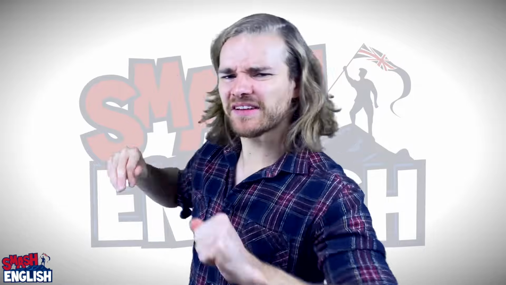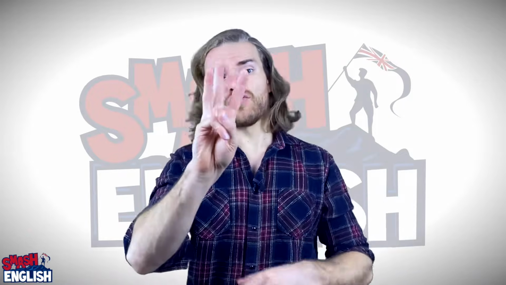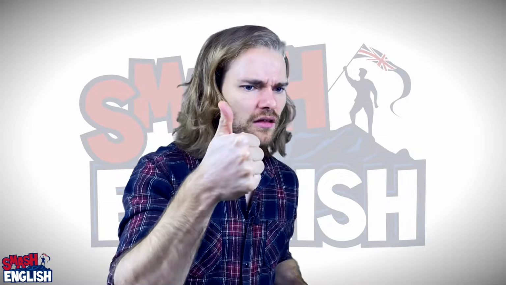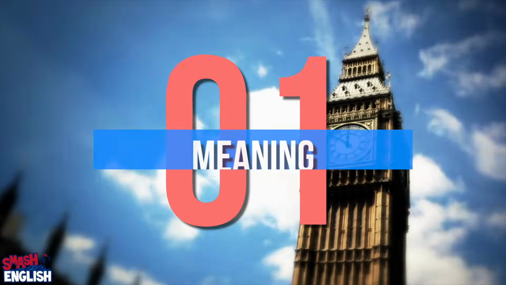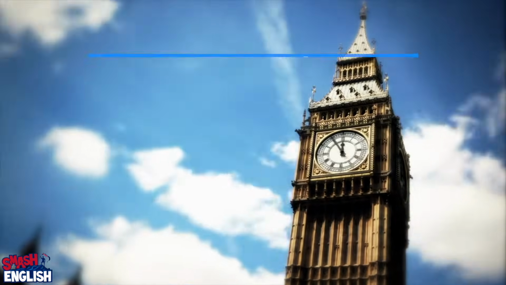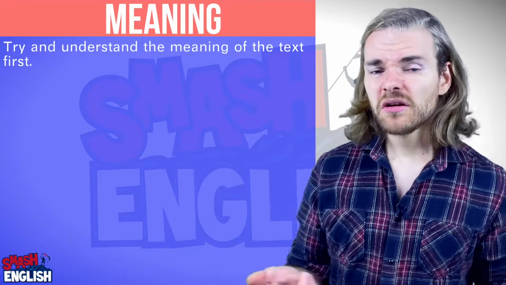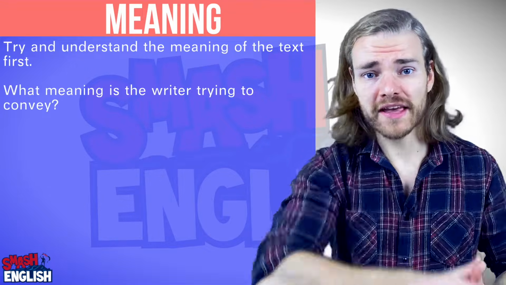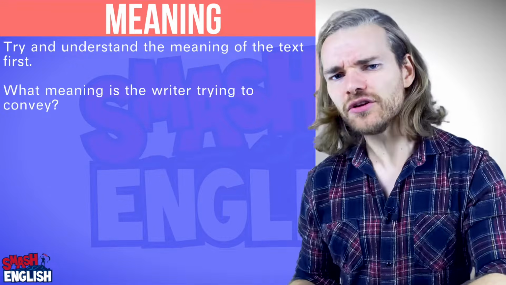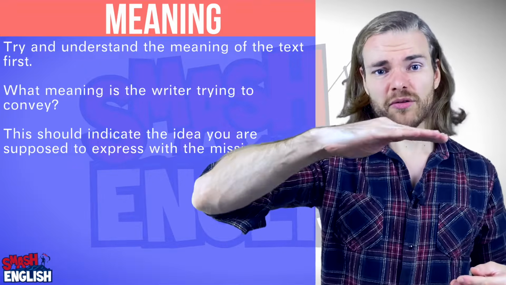Well, it can be difficult, but it's not difficult if you focus on these 3 things. The meaning, the function, and the form. First and foremost, when you're reading a text, you should be thinking, what do these words mean? What meaning is the writer trying to convey? And this should tell you the idea you are supposed to express with the word in the space.